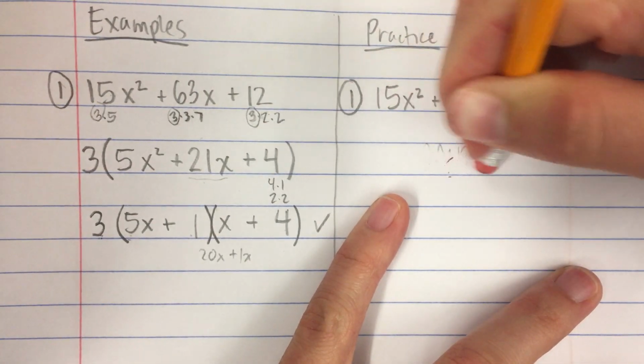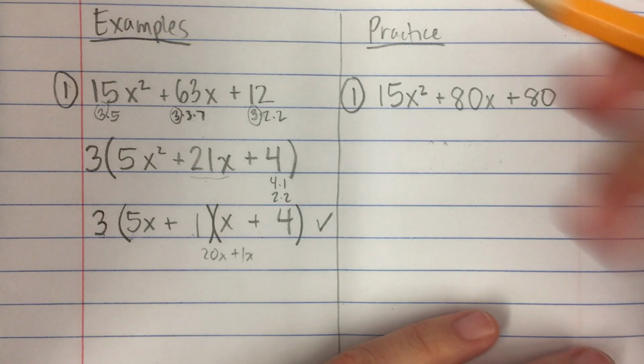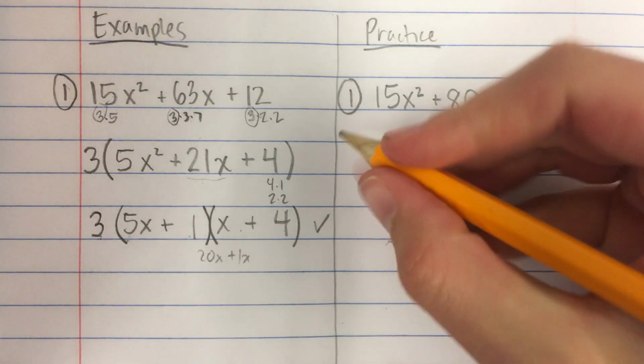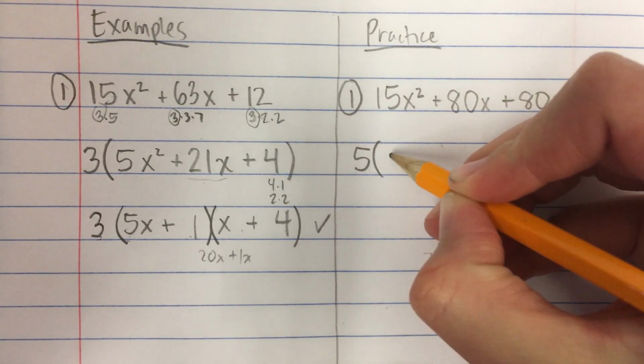All right, if you're back here, hope you tried it. Hopefully you caught the greatest common factor here. Was a 5.